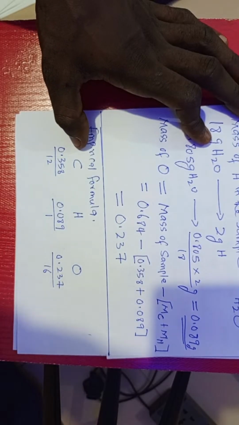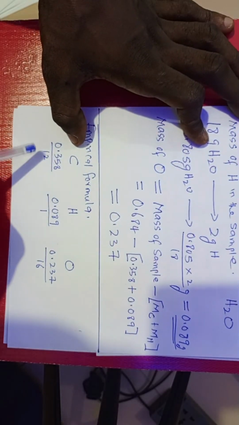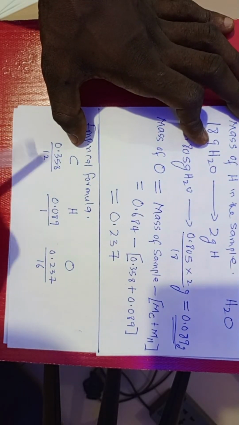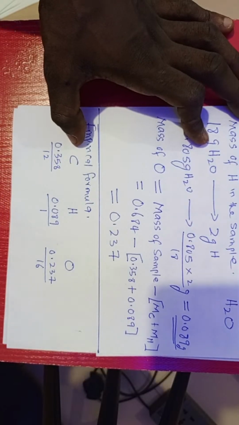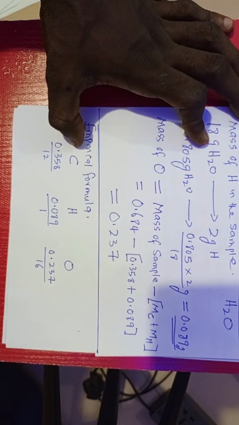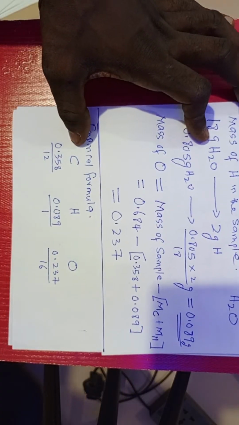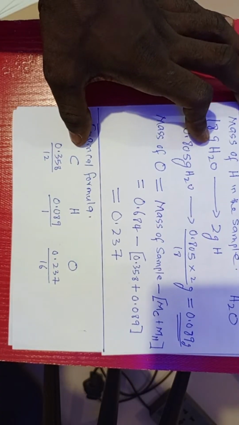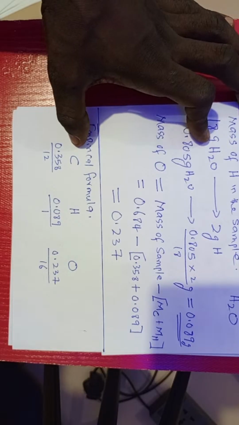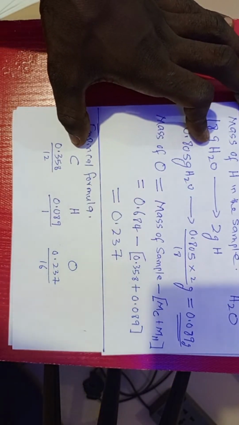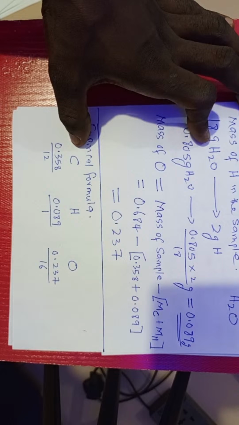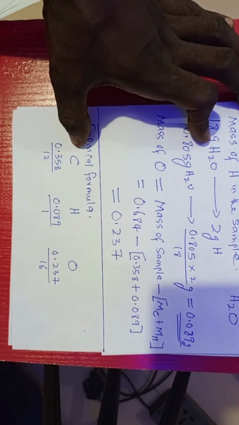Now, provide the answers in the comments. What is the answer for the first one, carbon? How many moles are there for carbon? Give me your answer to 3 decimal places. How many moles of carbon do we have here? I need a response in the comments.